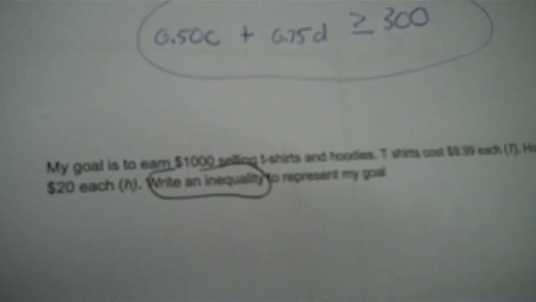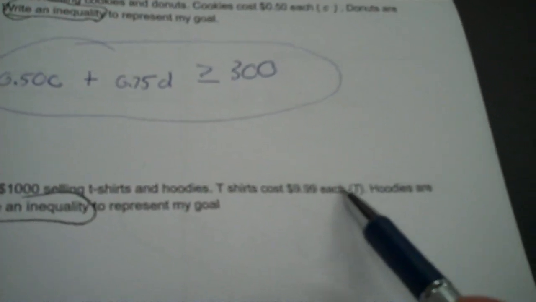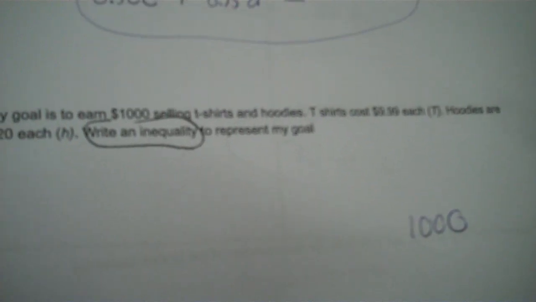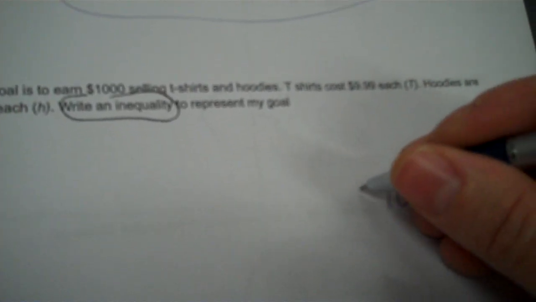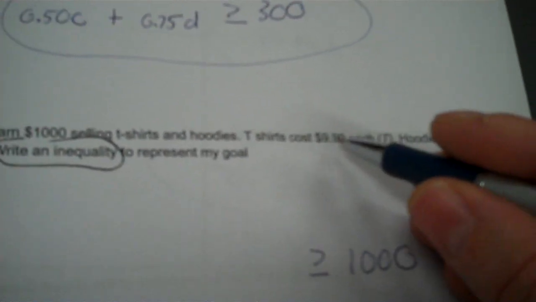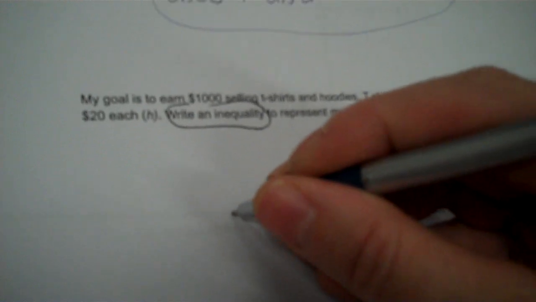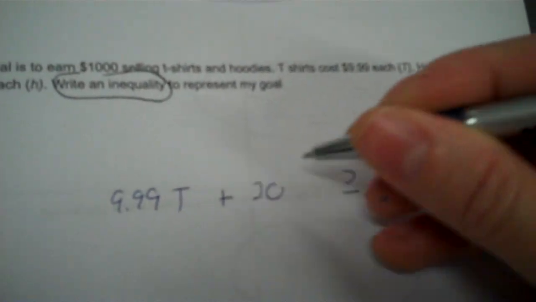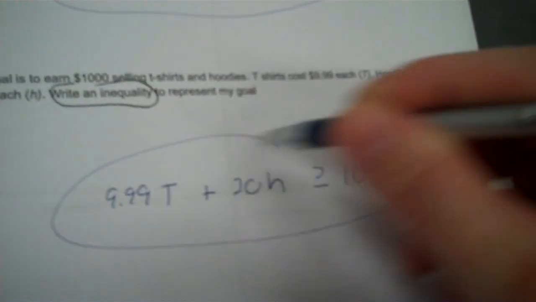My goal is to earn $1,000 selling t-shirts and hoodies. T-shirts cost $9.99 each, T. Hoodies are $20 each, H. Write an inequality to represent my goal. Okay, now you've got 1,000. Again, when you set a goal, it's always okay to exceed the goal. So greater than or equal to 1,000. I'm going to be selling t-shirts for $9.99, so I put the variable T. We'll be selling the hoodies for $20 each, so H, because I don't know how many, and there's the inequality.